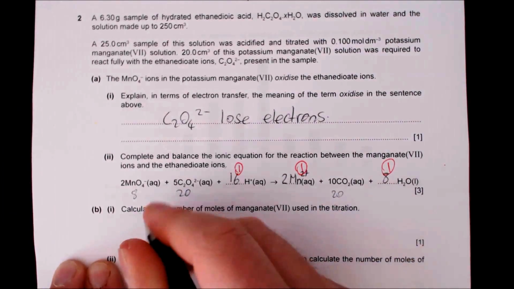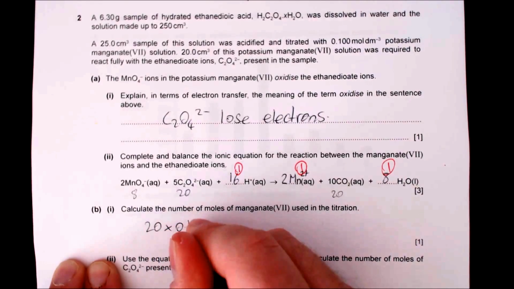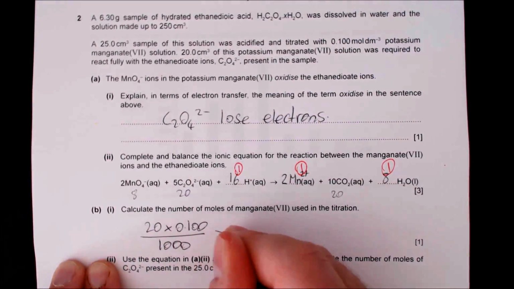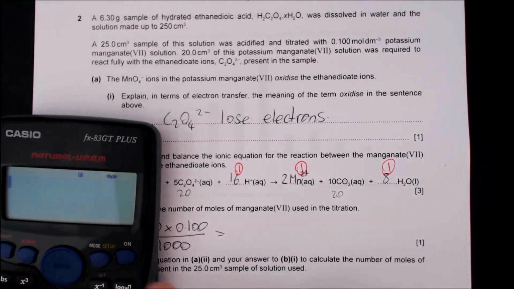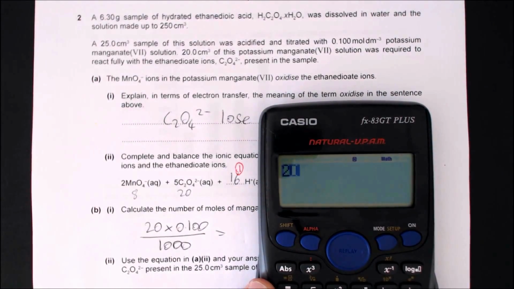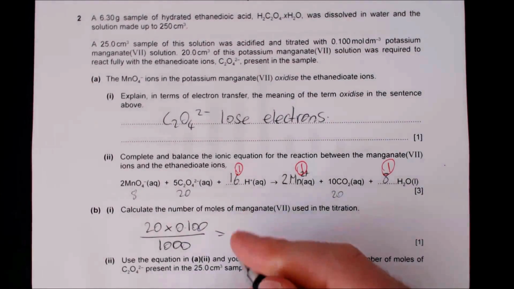So to calculate the number of moles, it's just the volume times the concentration, divided by 1,000. So if we put that into our calculator, that's going to be 20 times 0.100, press equals, divide that by 1,000, and we're going to get 2 times 10 to the minus 3. So that's going to go in there.